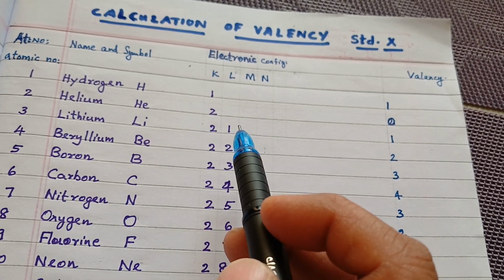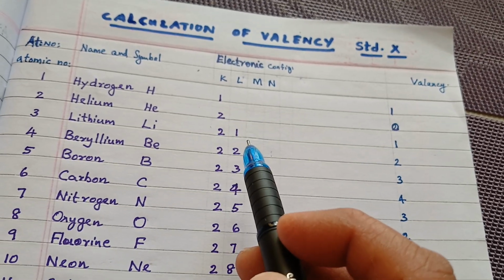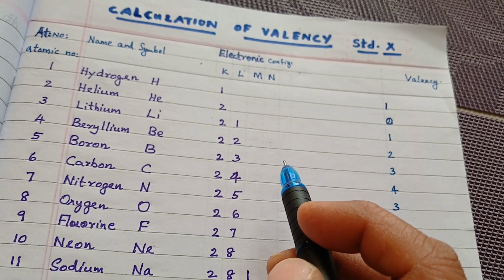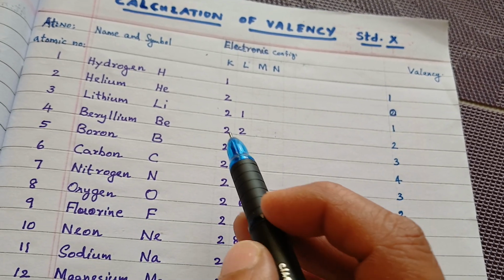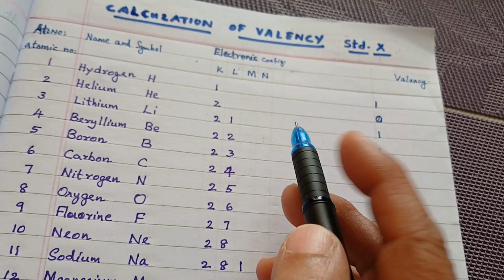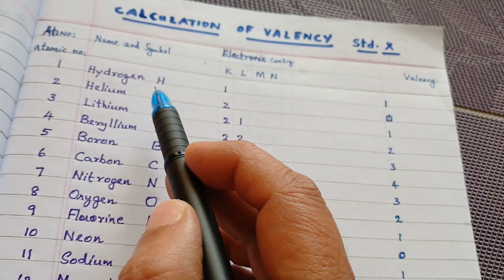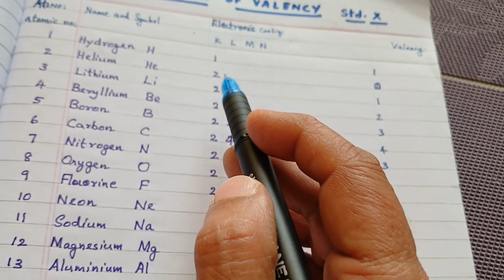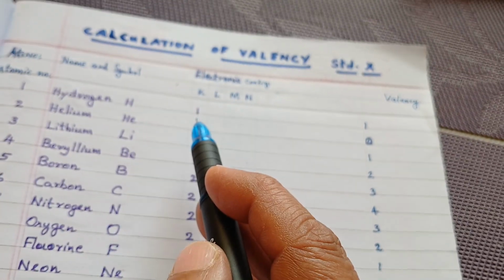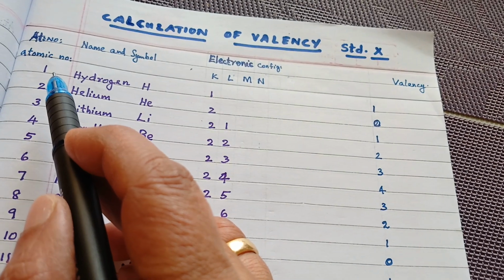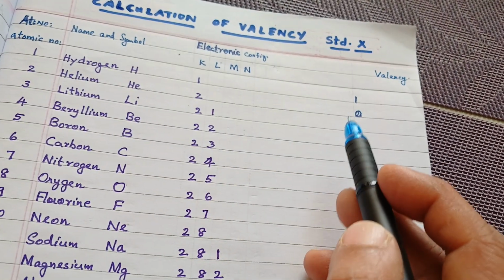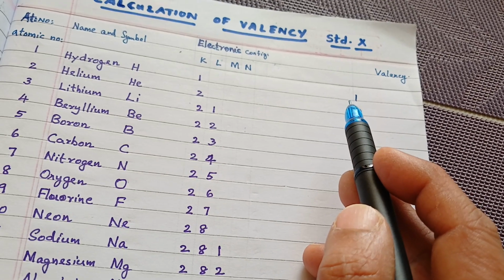The number of electrons in the outermost shell are called the valence electrons. So if we know the number of electrons in the outermost shell of an element, we can calculate the valency of the element. Say hydrogen is having 1 electron in its K shell. Hydrogen is having only 1 electron, and that 1 electron is put in the K shell. So its valency is 1.